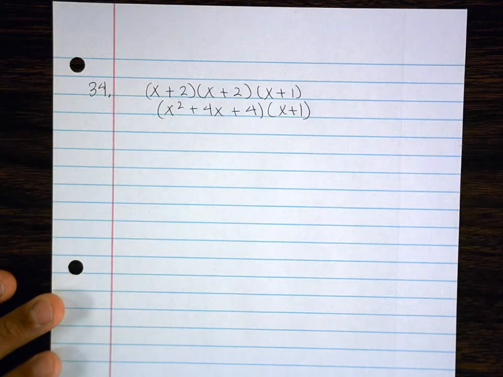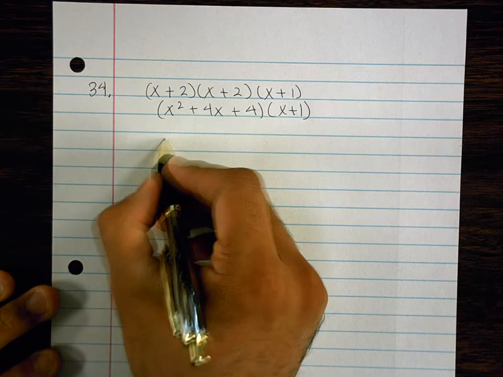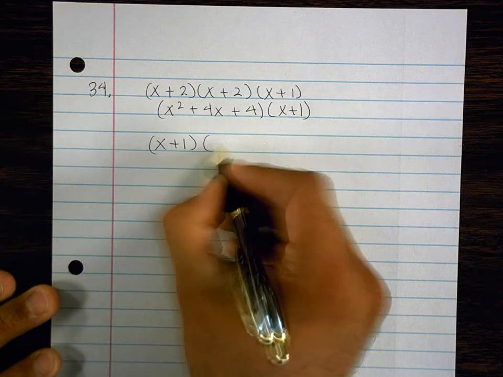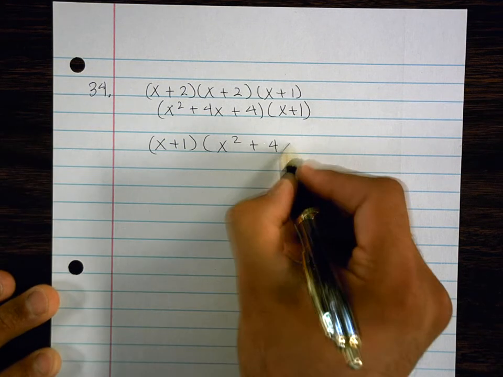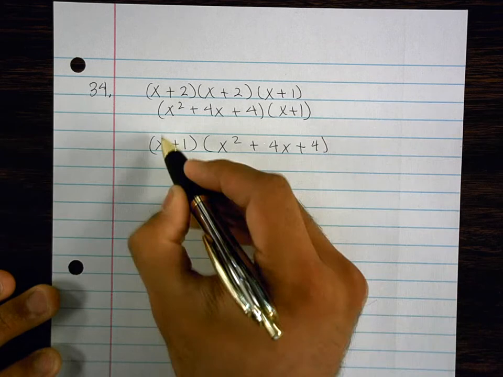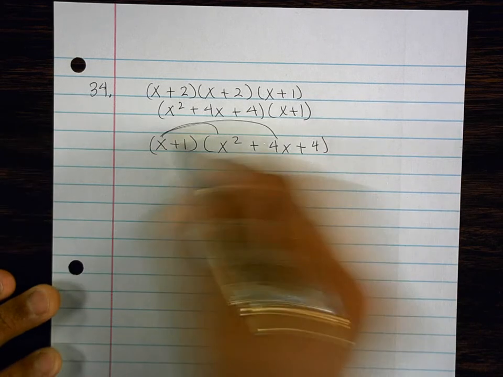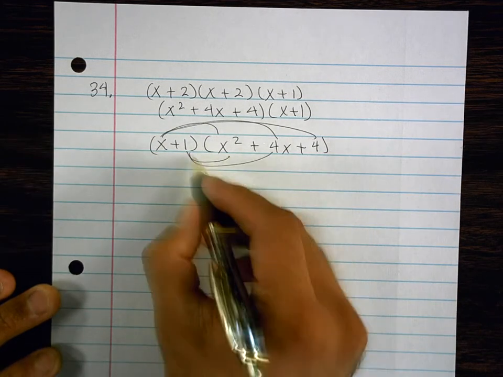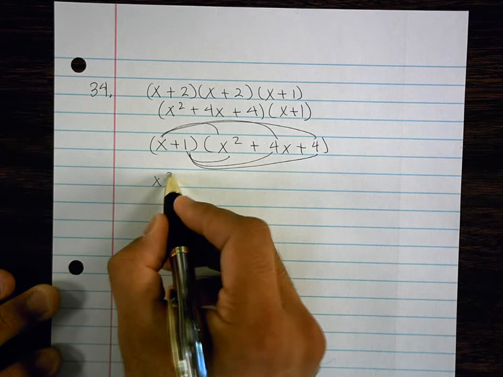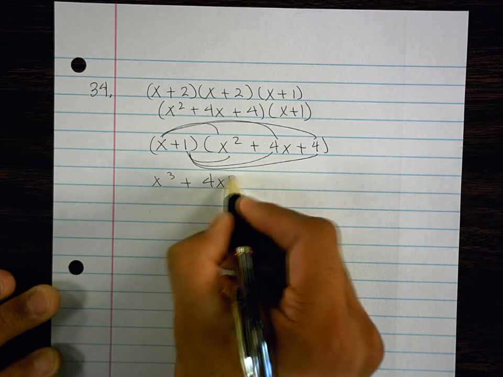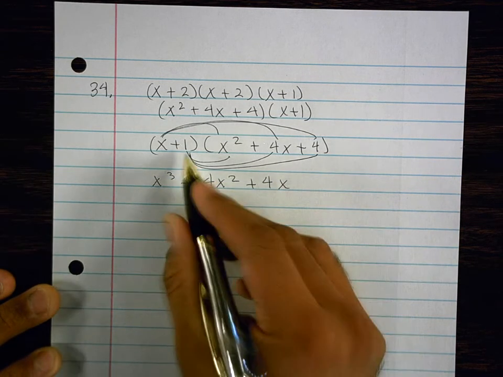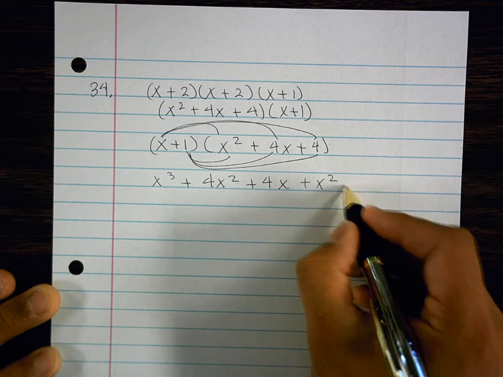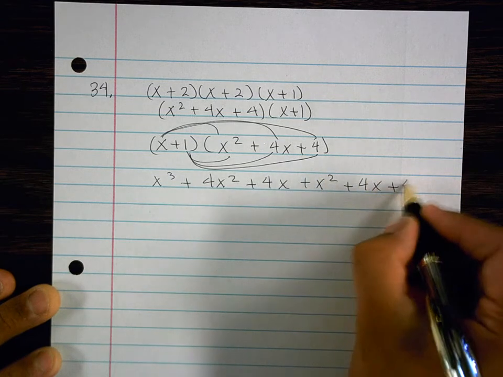Okay, FOIL those two together. If it helps you, and I think most people do, I'm going to put this on the other side, since people are used to looking at it like this. We've got to multiply this times everything, and then this 1 times everything. So we're looking at x to the third plus 4x squared plus 4x. Now the 1: plus x squared plus 4x plus 4.